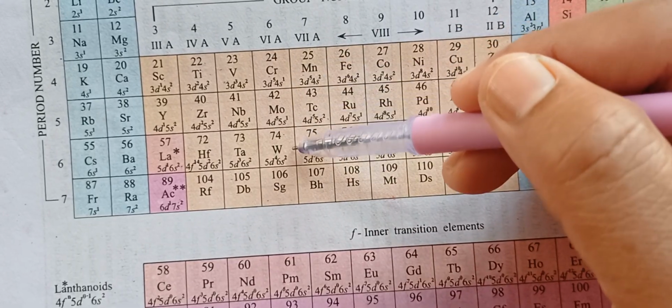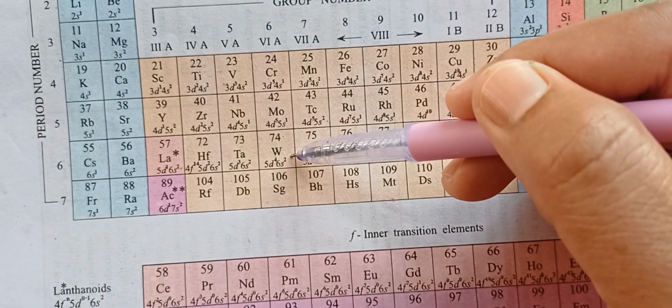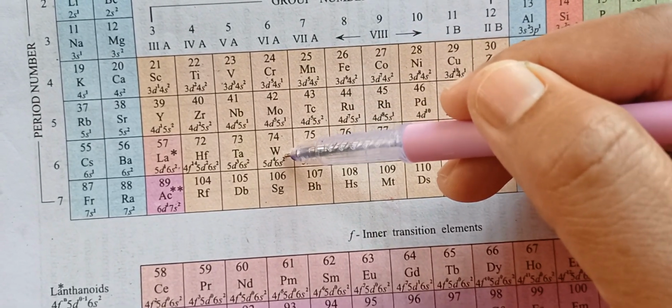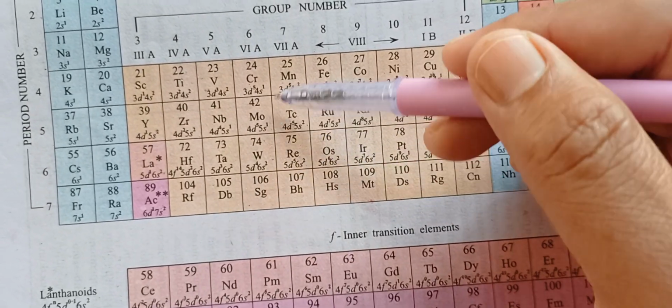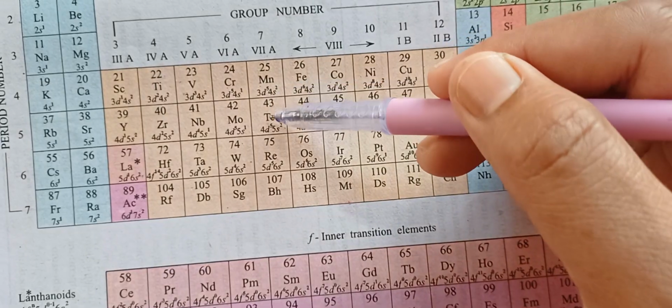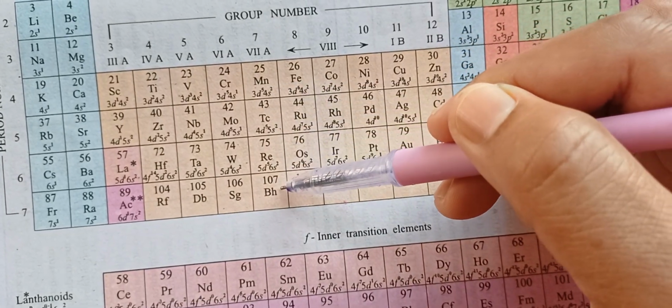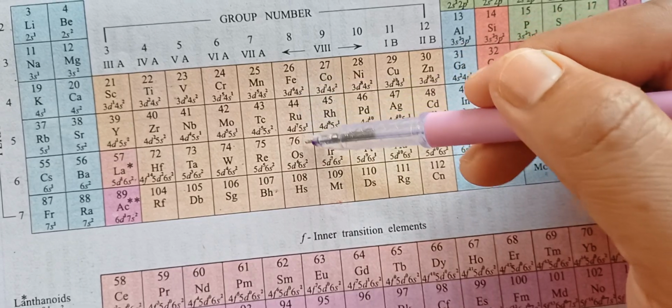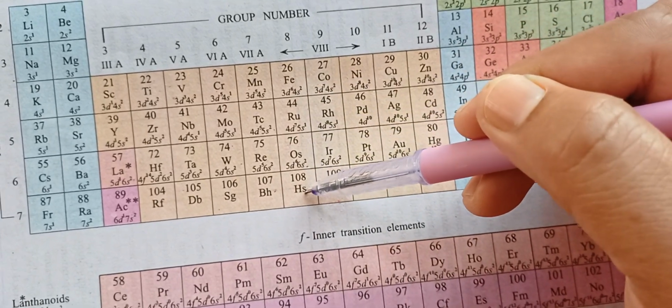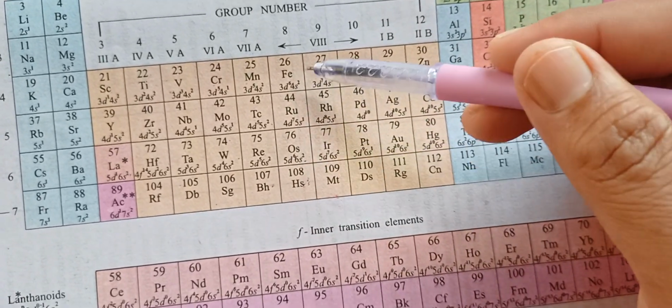Chromium, molybdenum, tungsten, wolfram, you can say wolframite, seaborgium, named after a scientist. Next, manganese, technetium, rhenium, bohrium, named after Niels Bohr. Iron, ruthenium, osmium, hassium.